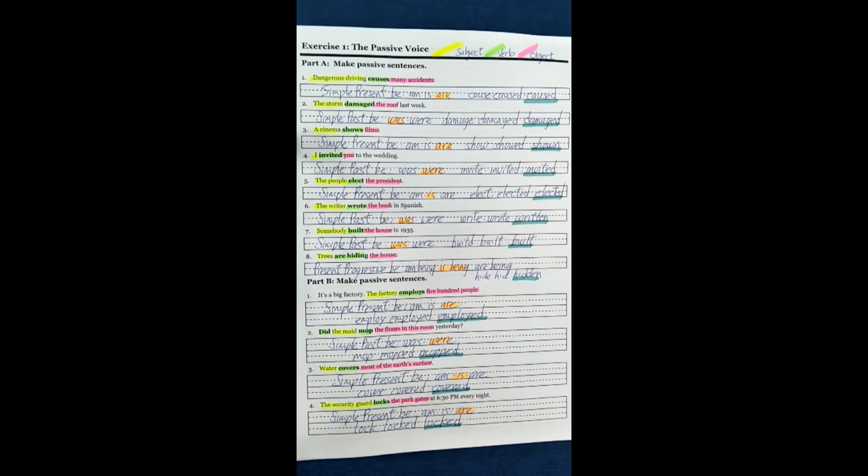The house comes up front. Simple past be verb: was, were. Verb, build, built, built. Built changes to be plus PP. The house was built by somebody in 1935.